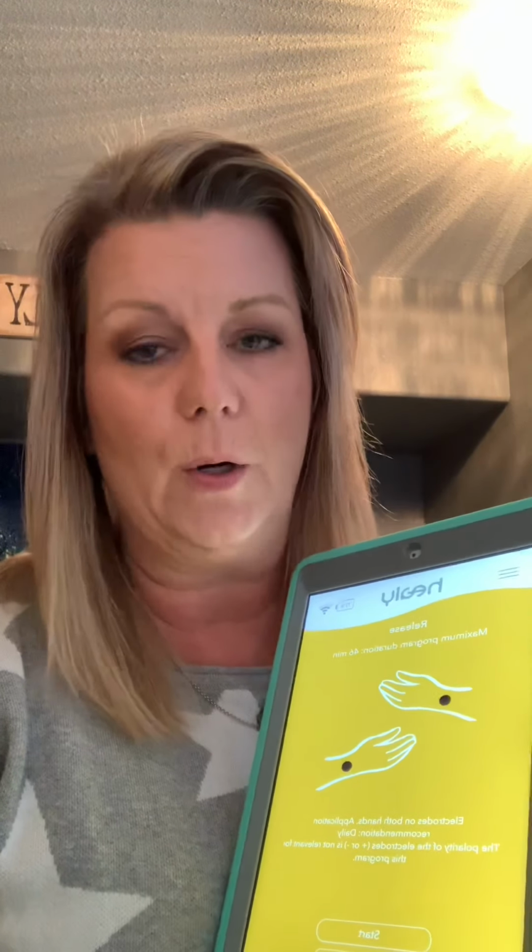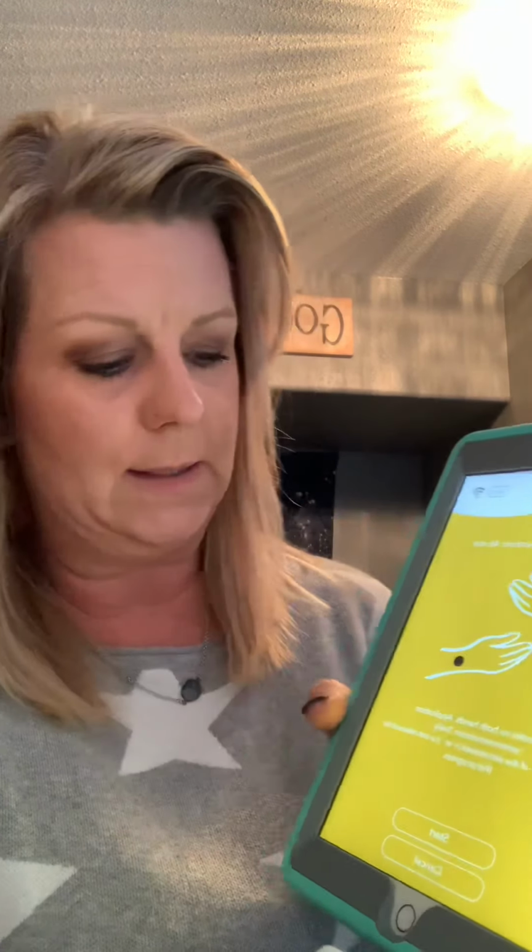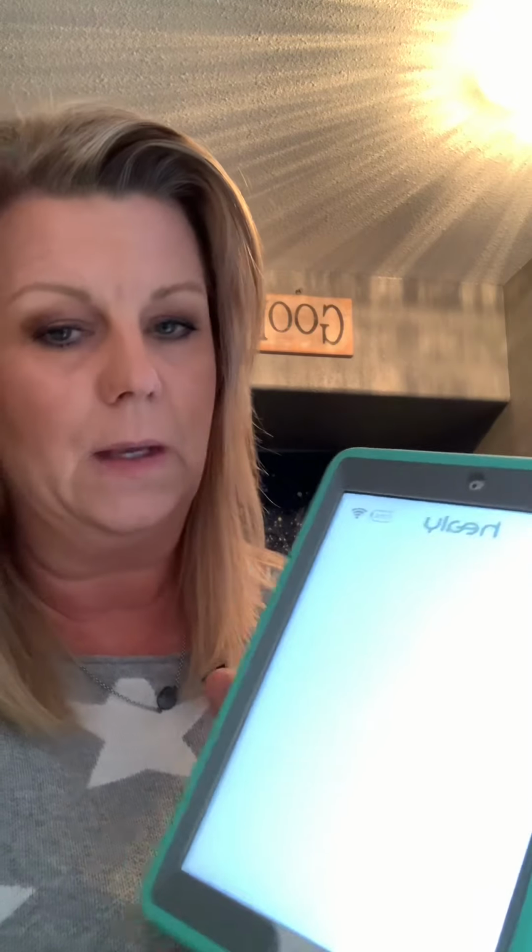You can put it on your hand, put it on your wrist, wherever you want to put it, you're still going to get the microcurrent sent to your body. Okay. So anyway, for release, all you would do is hit start.